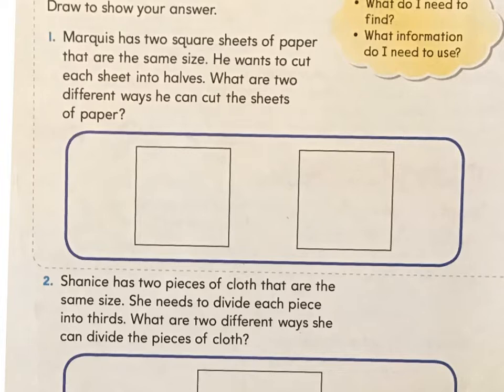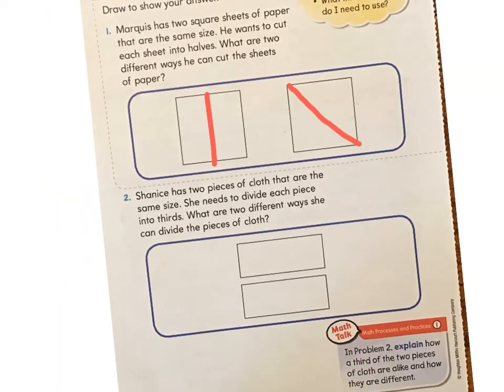I think this one's pretty simple. We could cut them lengthwise, or we could cut them through the middle. And that gives us two halves of the paper. And of course, a third way we could have done it was by going diagonally. Let's take a look at number 2.